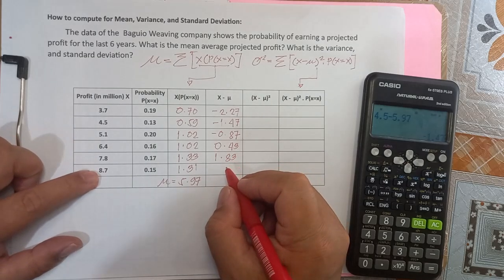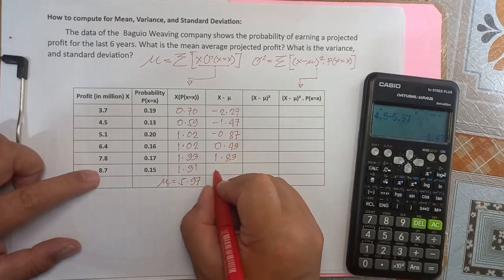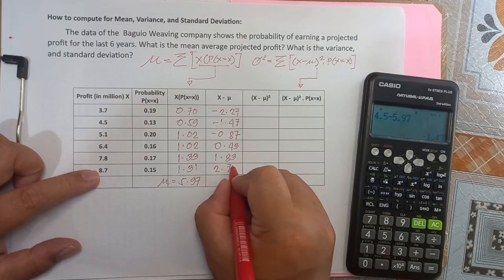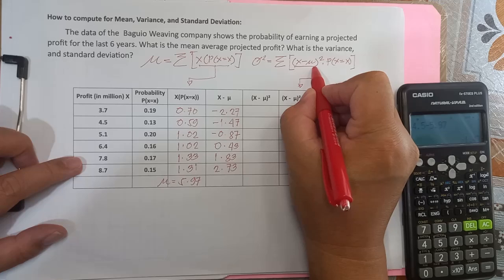And 8.7 minus 5.97 gives 2.73. So we are done with this part.